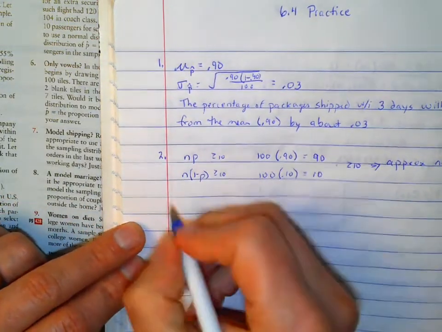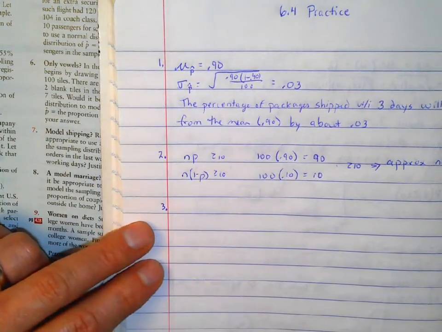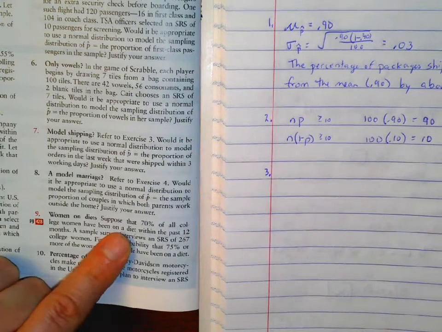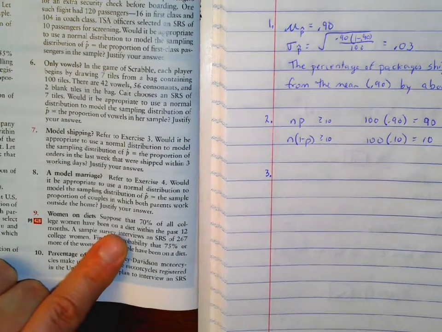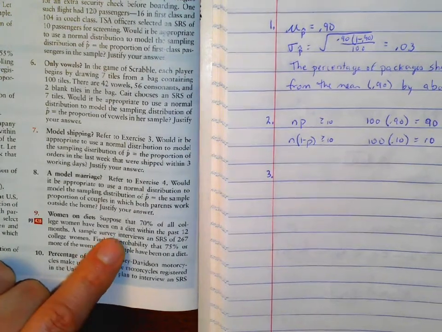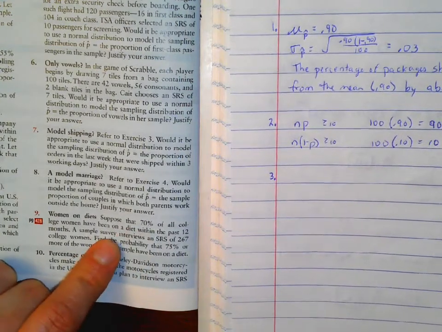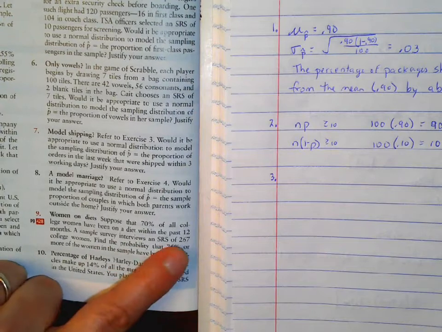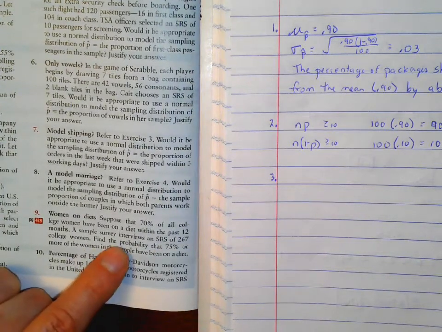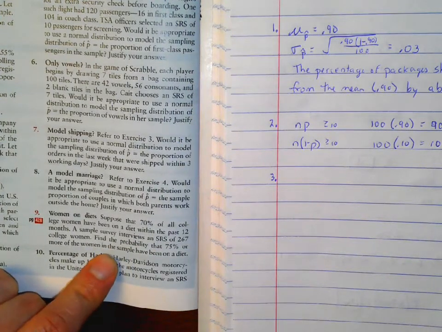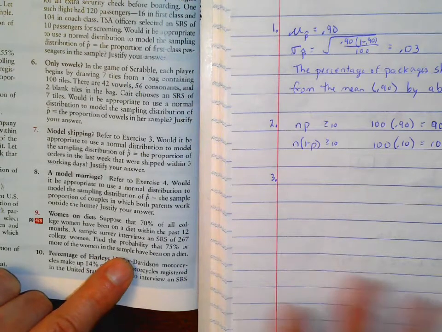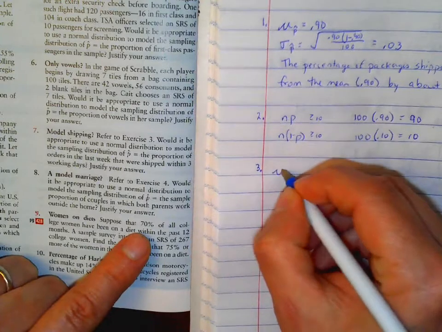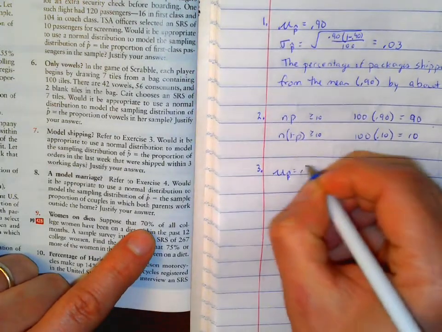Third problem. Suppose that 70% of college women have been on a diet within the last 12 months. Seems kind of high, I don't know, though. A sample survey interviews a simple random sample of 267 women. Find the probability that 75% or more of the women will have been on a diet. So let's find what the mean would be. The mean would be equal to 0.70.